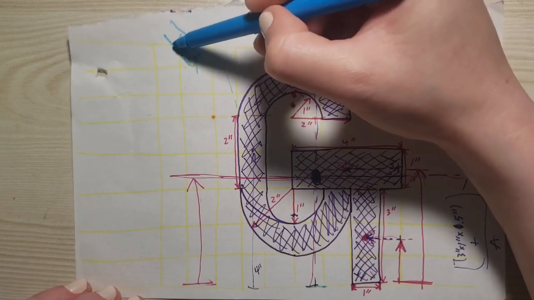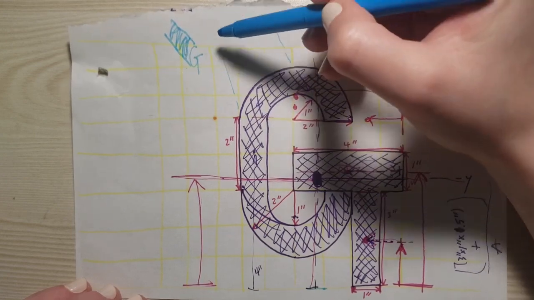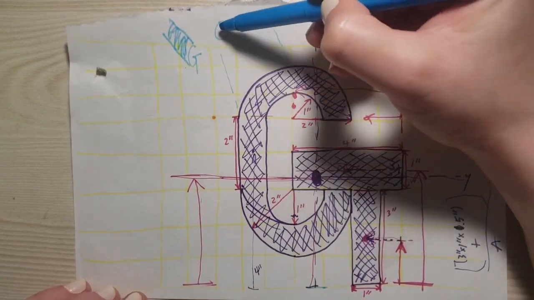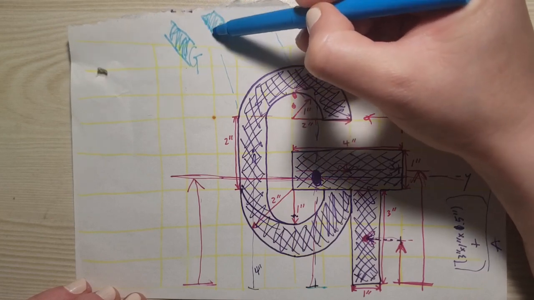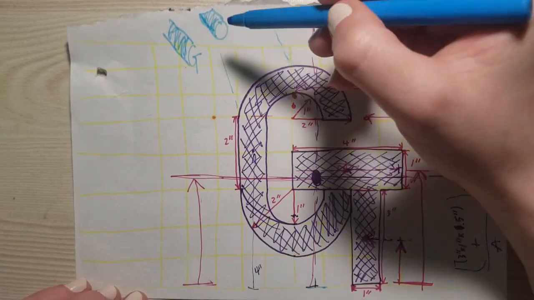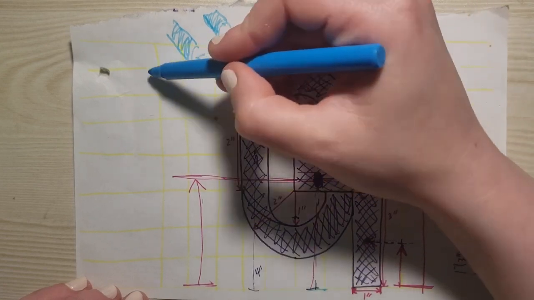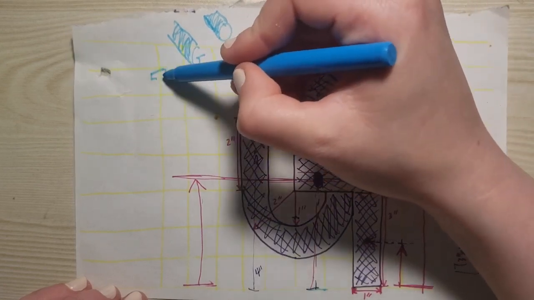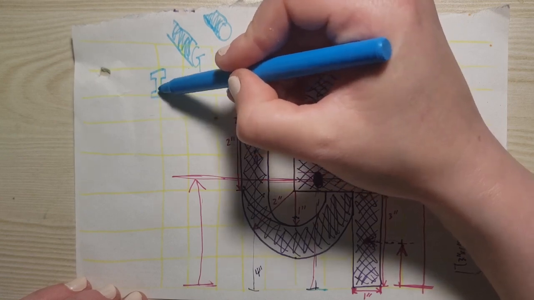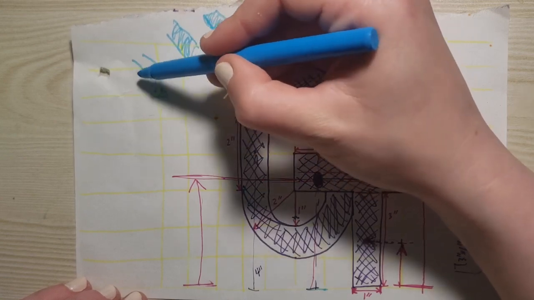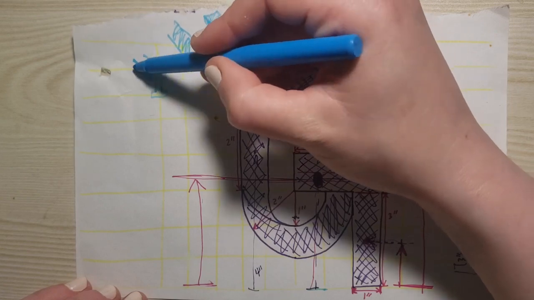So for example, if you had the cross section of a circle for a beam, or for an I-beam, if you had something like this, I'm talking about the cross section.